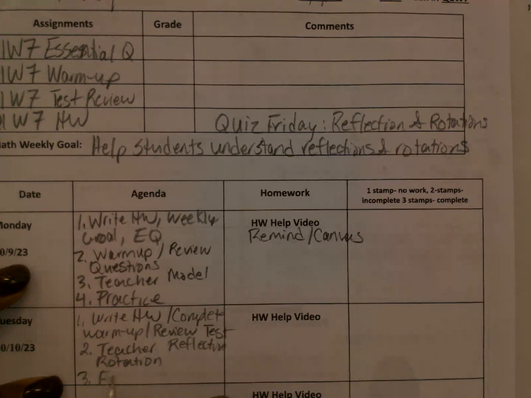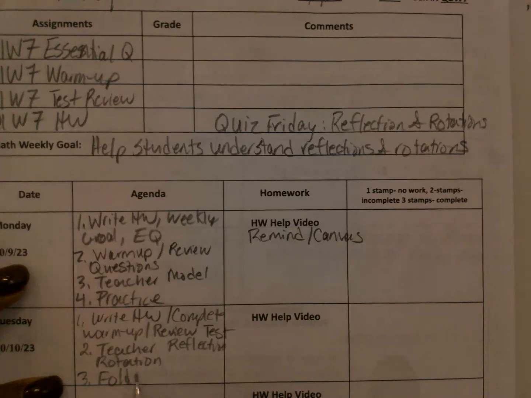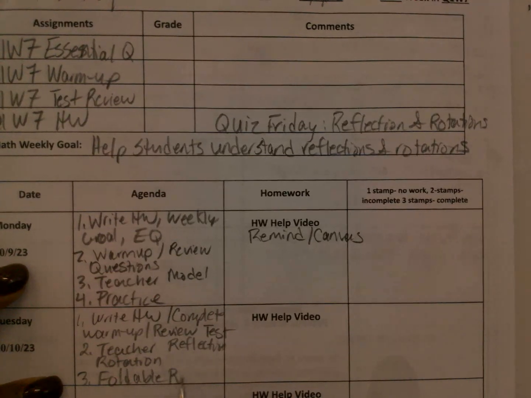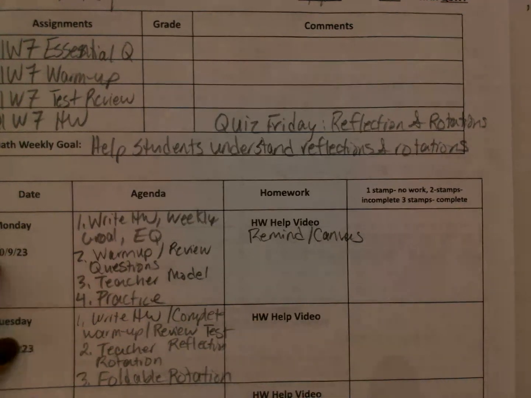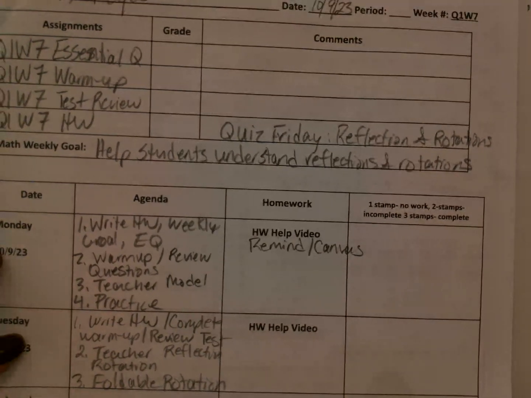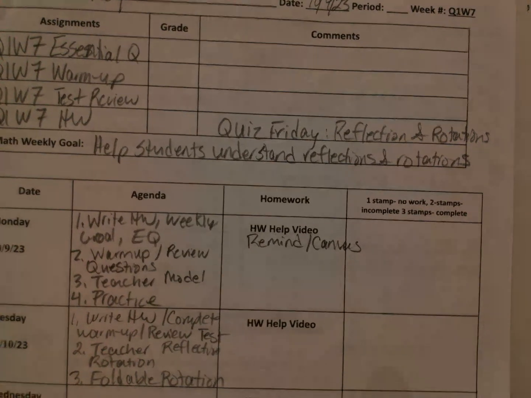There is a foldable that we're going to do on rotation today that I've already put on your desk. That is where we're going to get some guided practice in. And we're going to do more work with rotation tomorrow, which is the third transformation that we're talking about. All right, let's turn over to the warm-up.